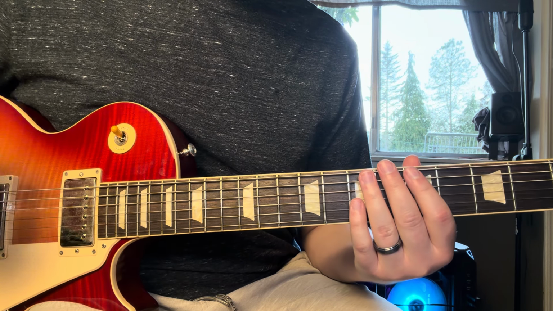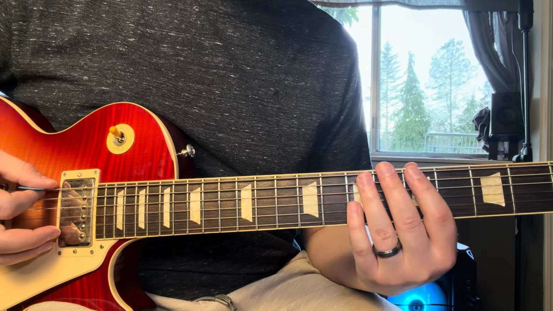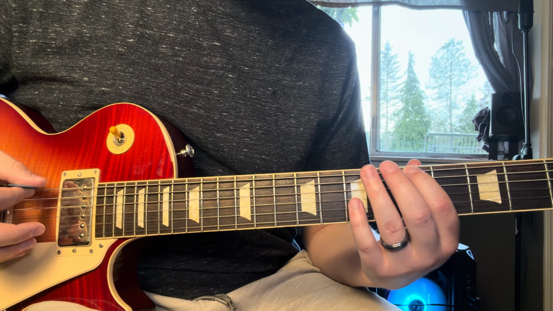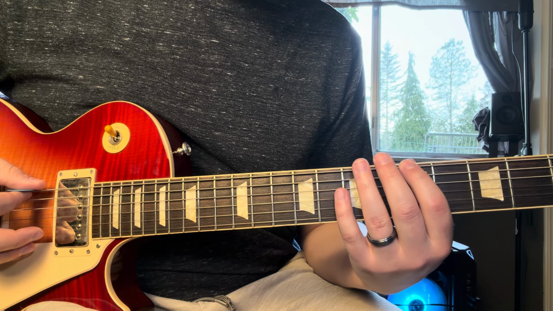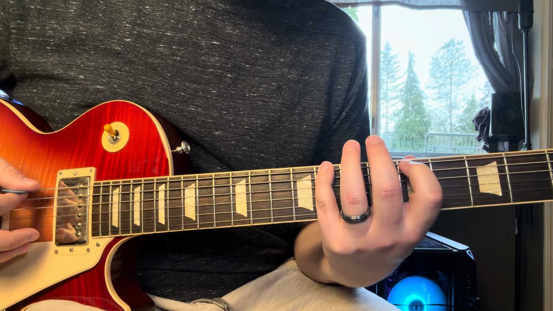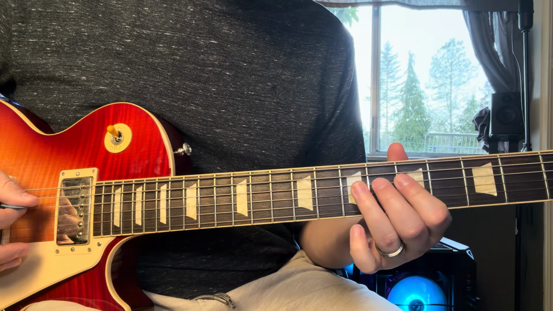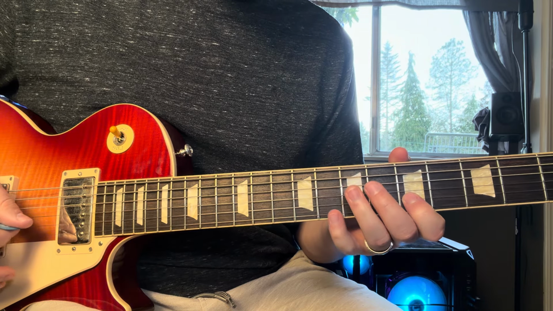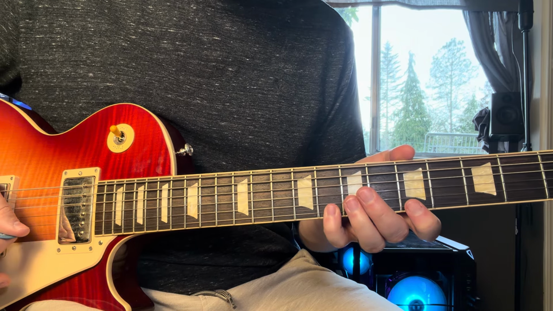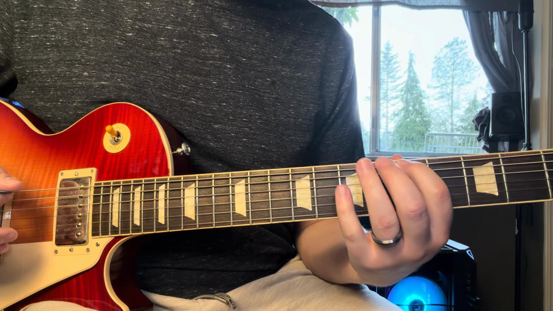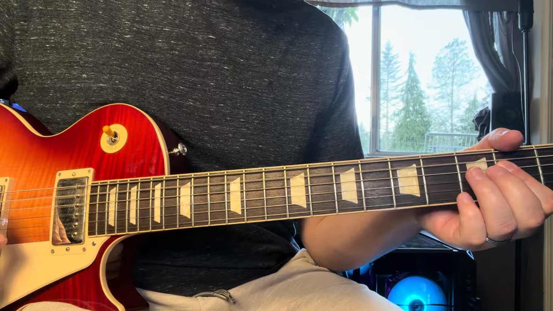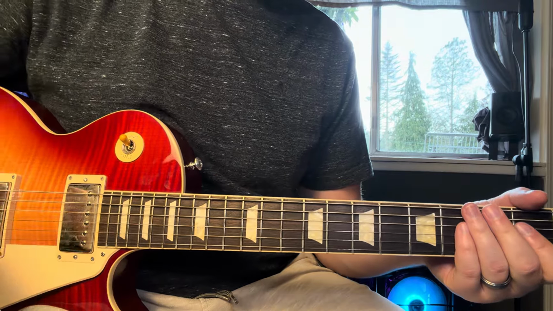So again, your E shape, root on the E string, is 5, 8, 5, 7, 5, 7, 5, 7, 5, 8, 5, 8. Okay, now let's move to the A string.